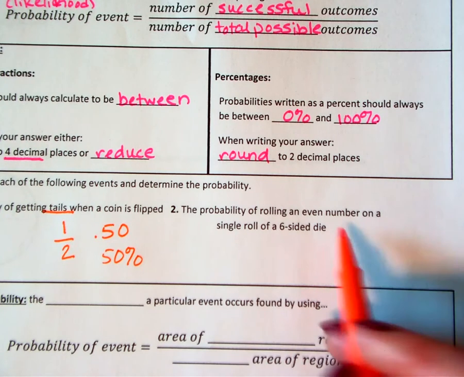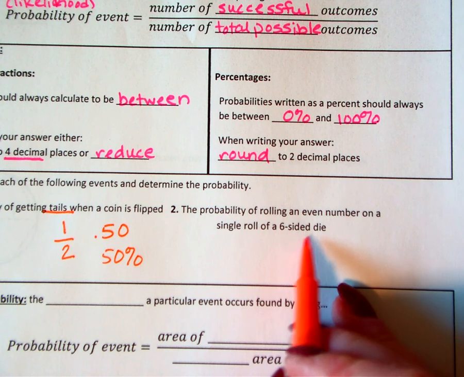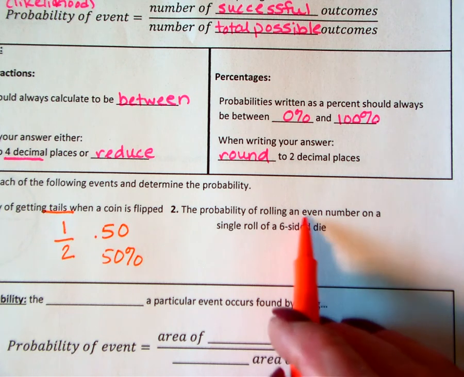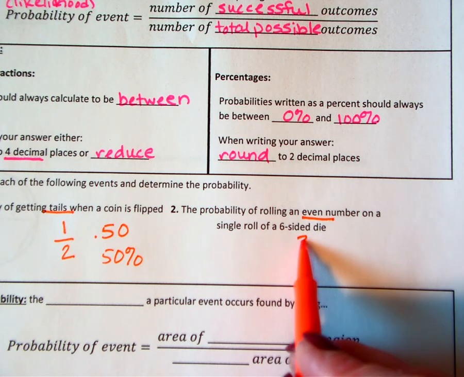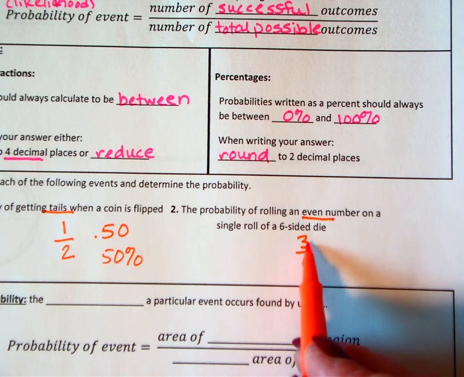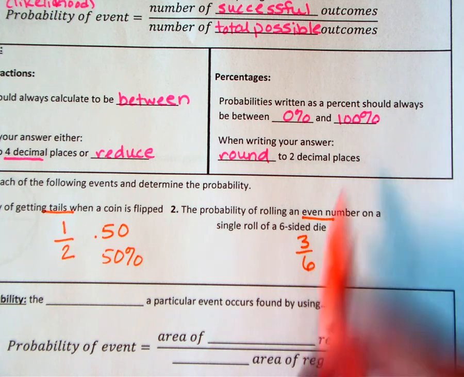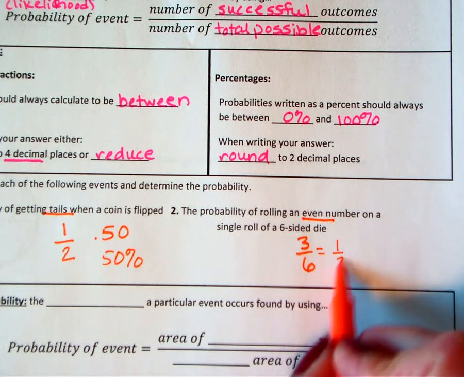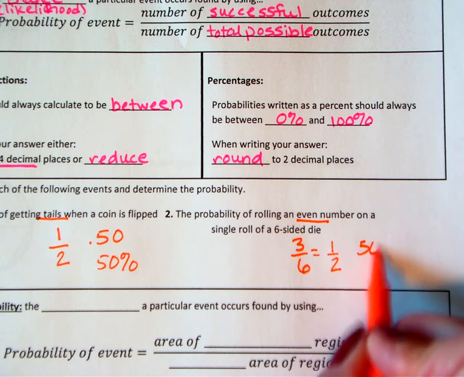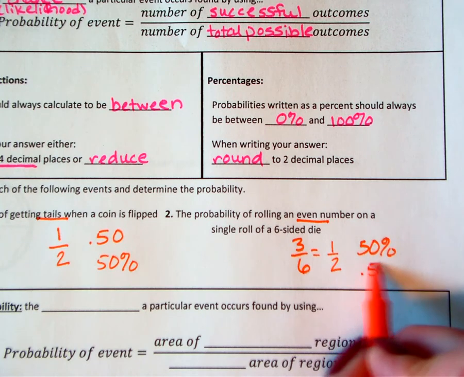Probability of rolling an even number on a single roll of a 6-sided die. So again, remember numbers are 1 through 6. So how many of those are even? 3 out of the 6. 3 are even, 6 total possible. So reduced is 1/2 again. So either 50% or 0.50 since it terminates.